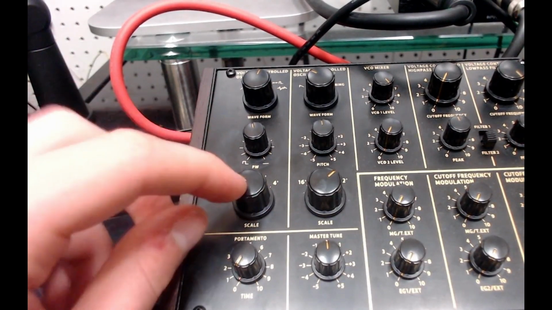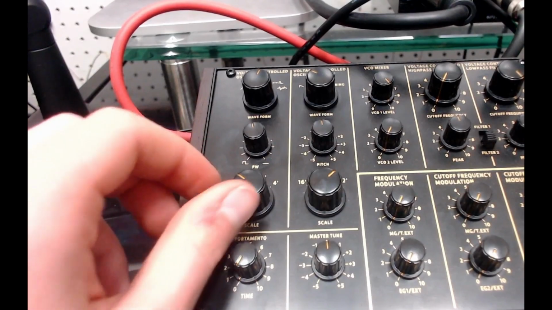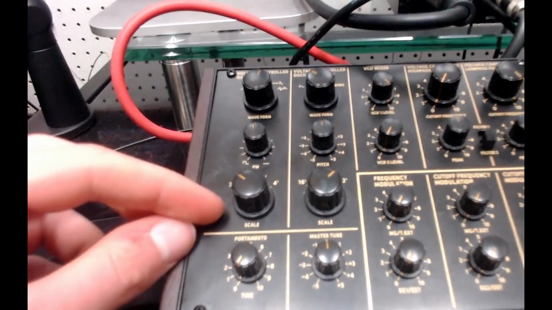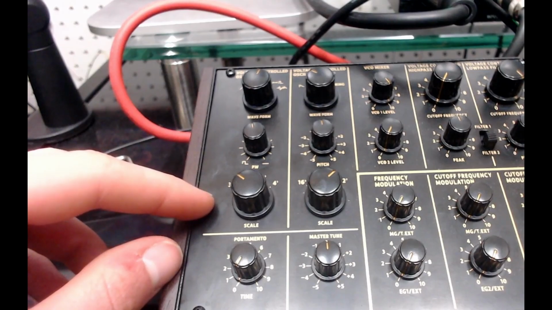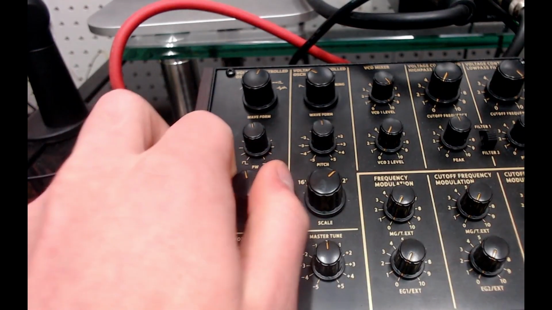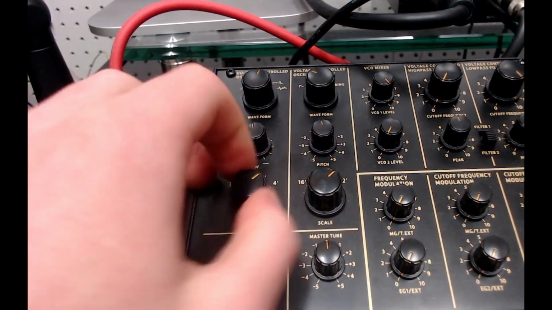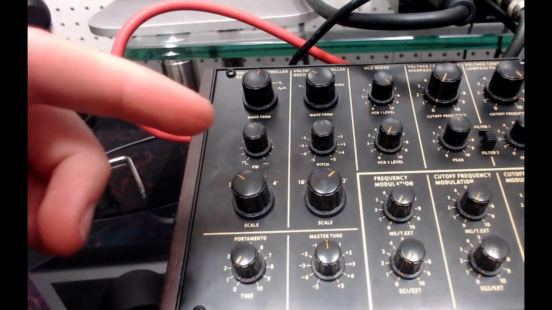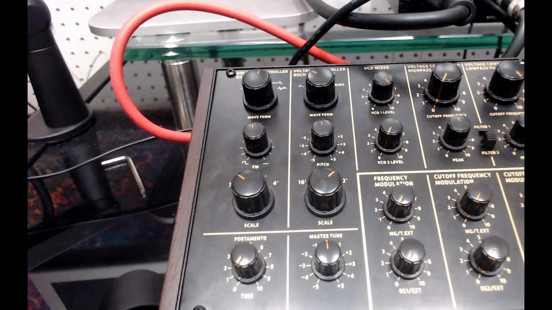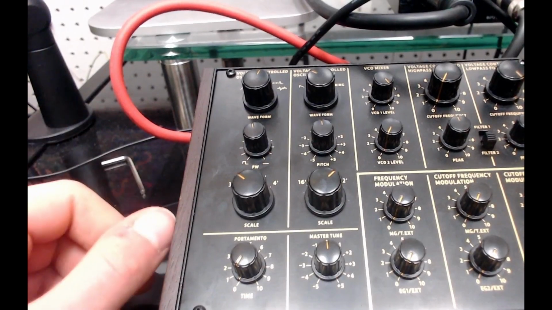Finally, there's the scaling knob. The scaling knob for VCO 1 is exactly 1 octave lower than VCO 2. So those are the octaves available to you. Still, it does get pretty high, but with the lower octave scaling, it's kind of implied that this will function as your sub voice, lower voice.